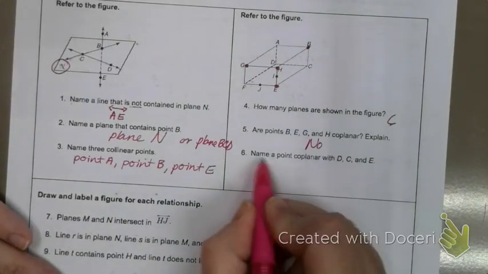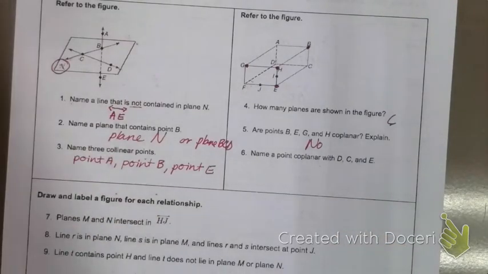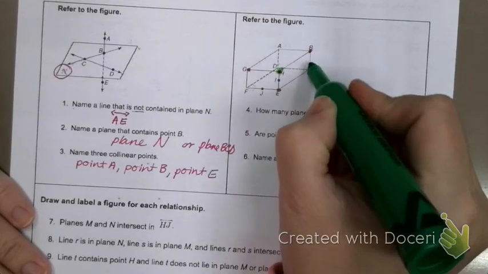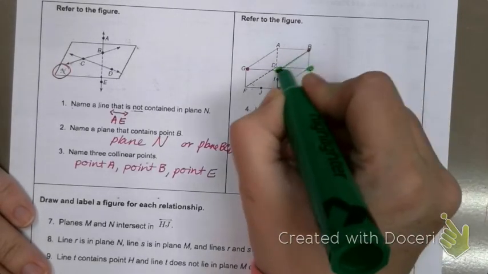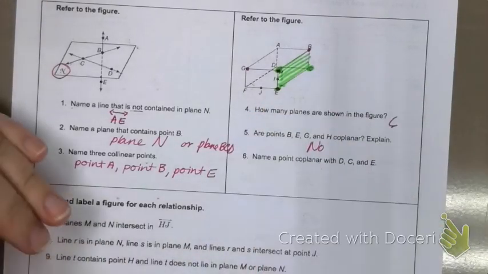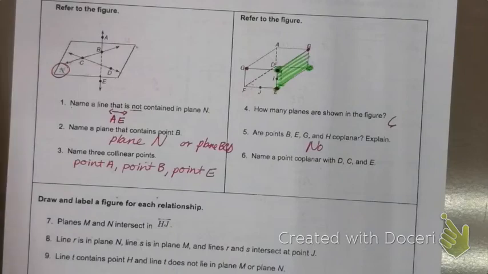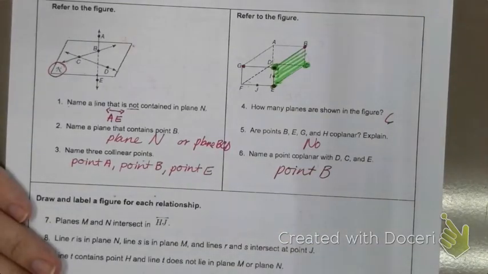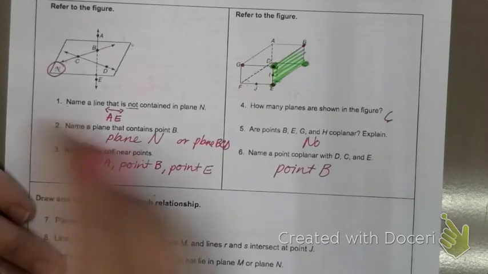Okay? Name a point coplanar with D, C, and E. Okay, I'm going to switch colors so I can follow it. D, C, and E. All right, so we're talking about this side of the box right there. What's another point on that plane? B. Would it be F, since H is... Hang on, did I label that wrong?